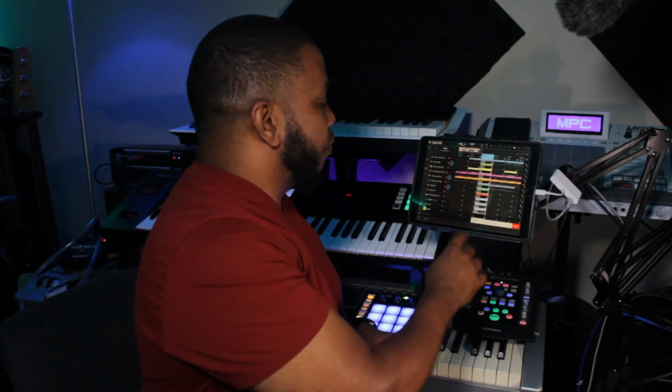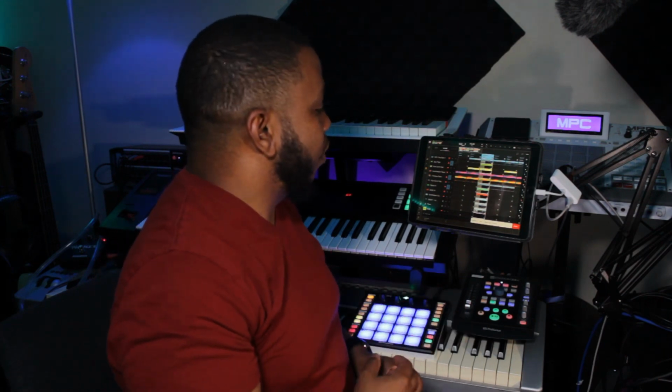So for each one of these scenes I have different patterns, and by having the patterns already preset up there, empty, it makes it easy for me to just record right into the pattern. I don't have to create a new pattern every time I come up with a new idea. It's already there for me. And then I also have each instrument already set up on each bank, and I can easily change those without altering the pattern there.